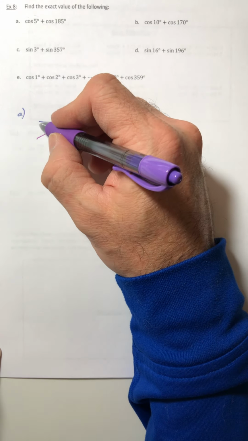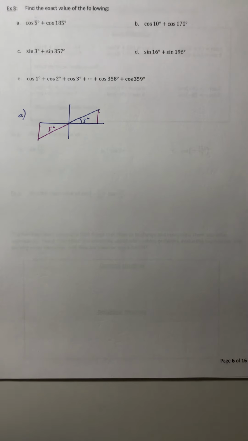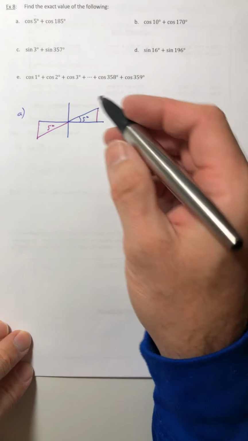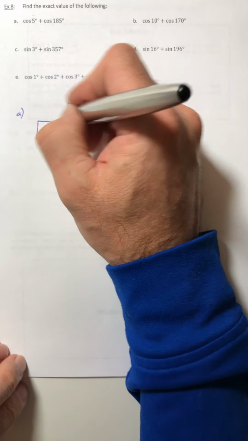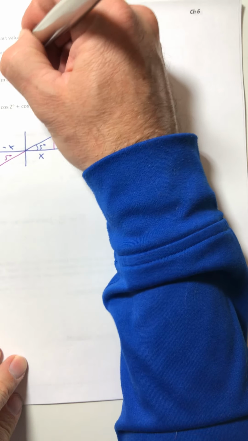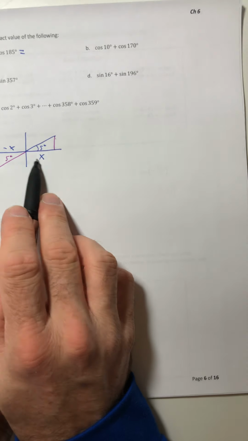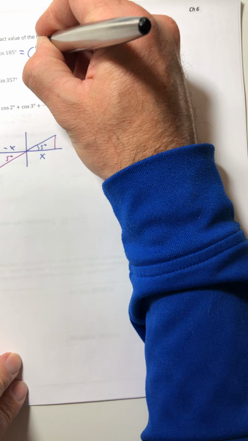So if you drew a triangle out of them, you basically have the exact same triangle. So if you labeled up your sides, this side would be x, and then this side over here would be negative x. Well, if you added those together, they were just going to cancel each other out. So that's just going to be a big ol' 0.